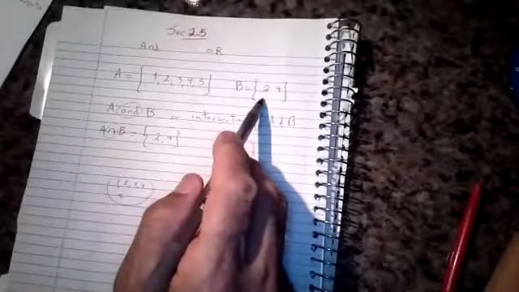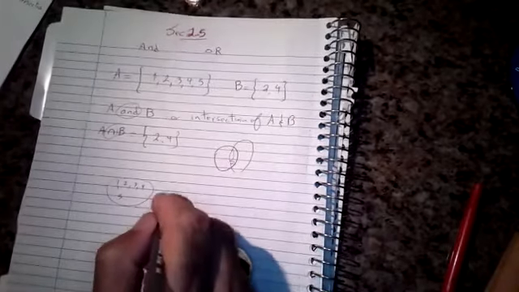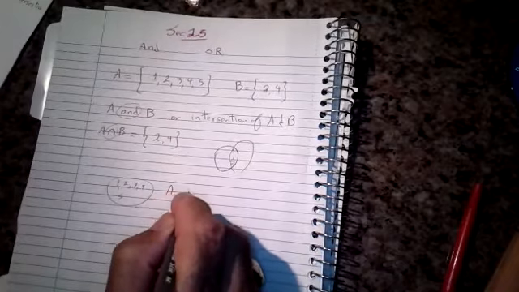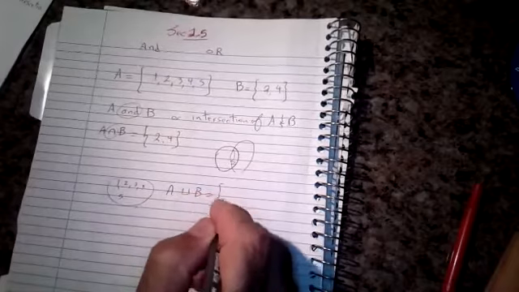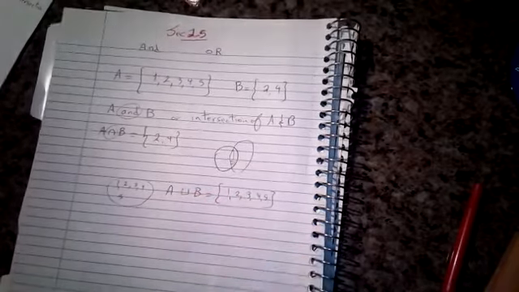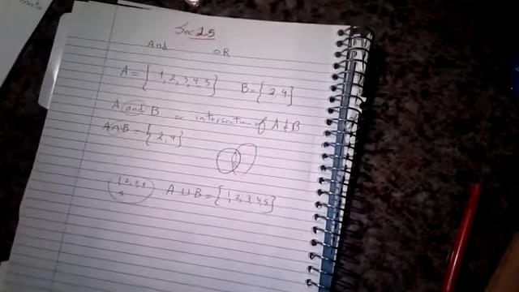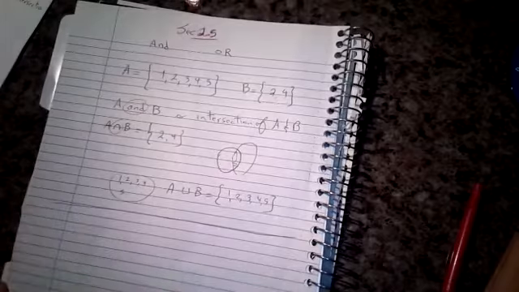So when I take all these 5 and put them here, I don't need the other ones because this one already has 2 and 4. That's the union. So A union B is all these numbers. That's what union means. You have all the numbers inclusive.